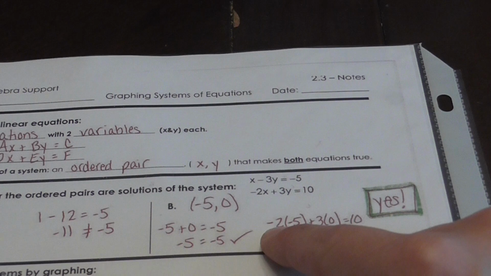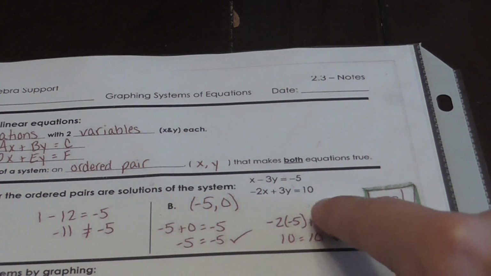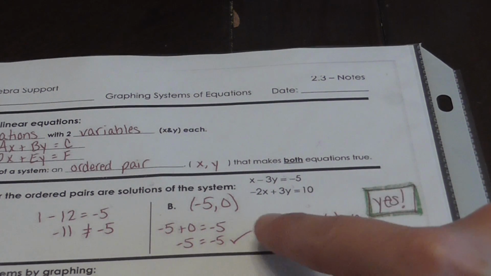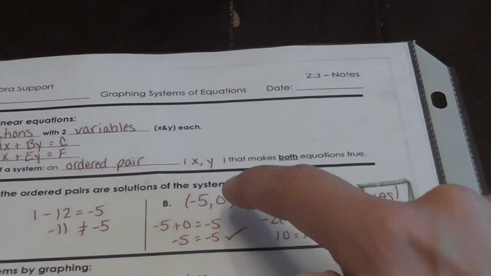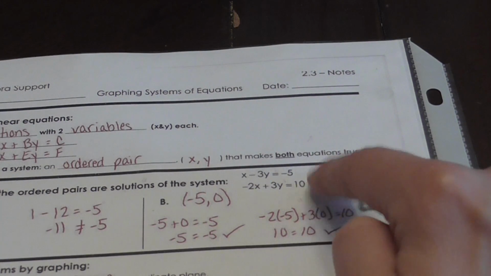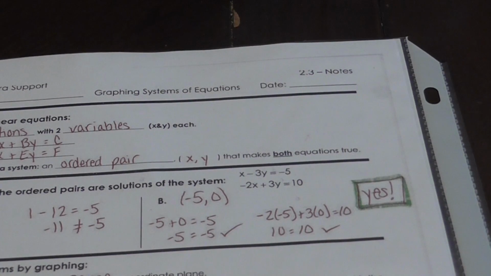So -2 times -5 plus 3 times 0. Well, the 3 times 0 just goes away because it equals 0. -2 times -5 equals 10, and 10 does in fact equal 10, so it works out as well. This one point makes the first one true, and it makes the second one true. Therefore, it is a solution to the system of equations.